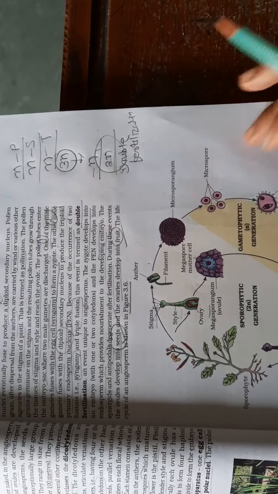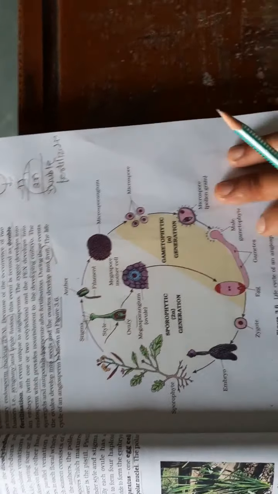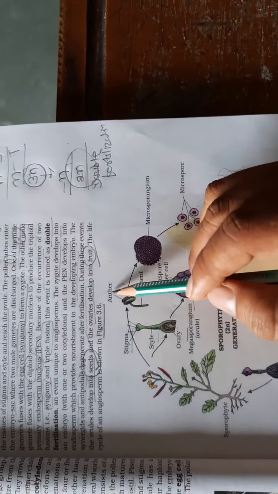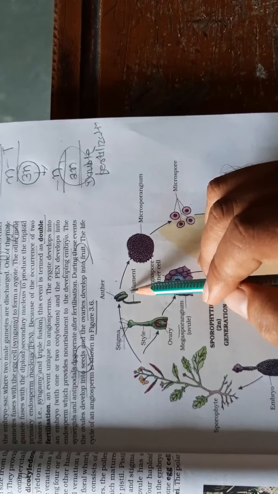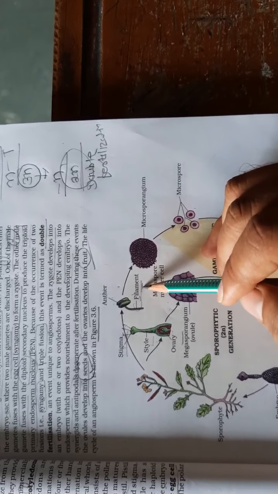The life cycle of angiosperms. In this figure, the first part is the flower, the anther part, developed from the lowest layer, the filament.